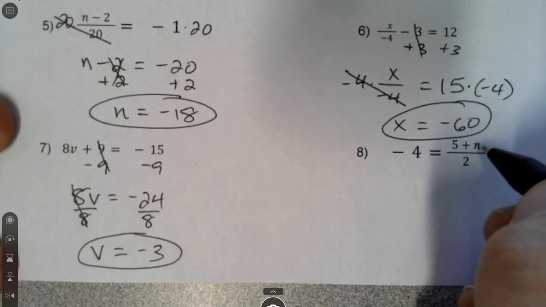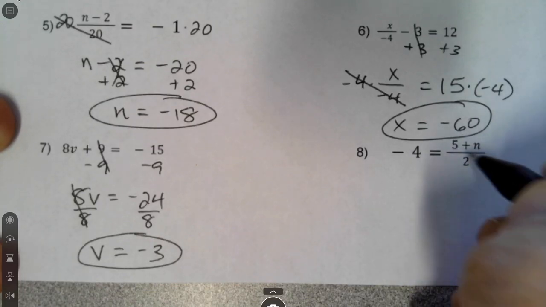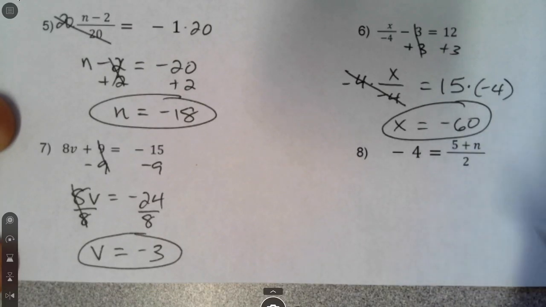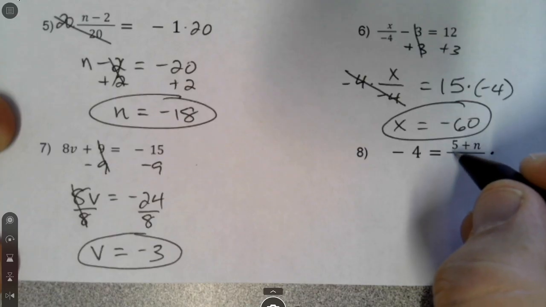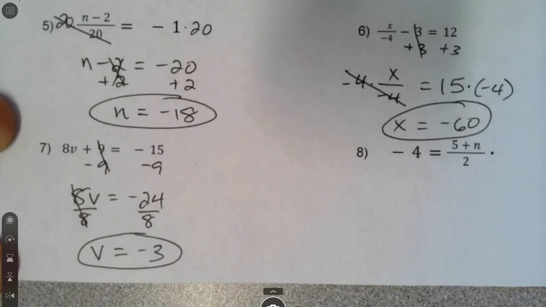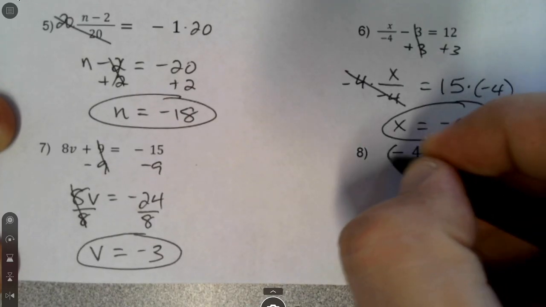Okay, number 8. Oh wait, we see a big fraction. This entire side, this whole side is a fraction. So I don't deal with the constant first. Instead, I deal with the denominator first. They're dividing this whole side by 2. So I need to multiply both sides by 2.